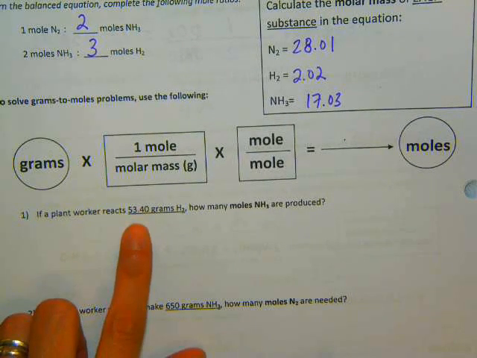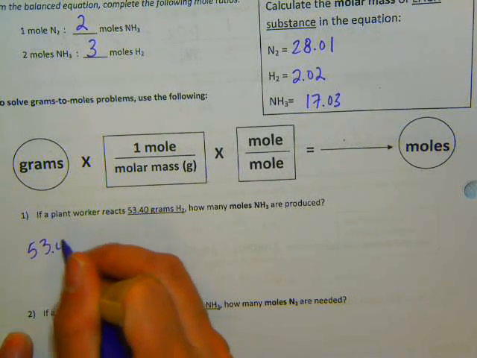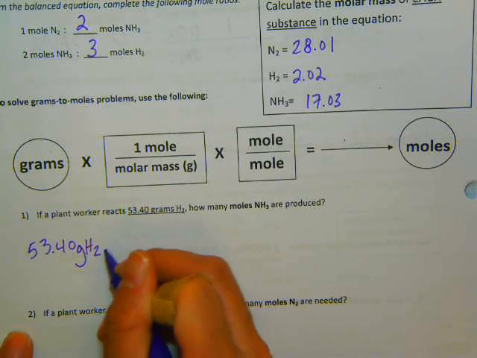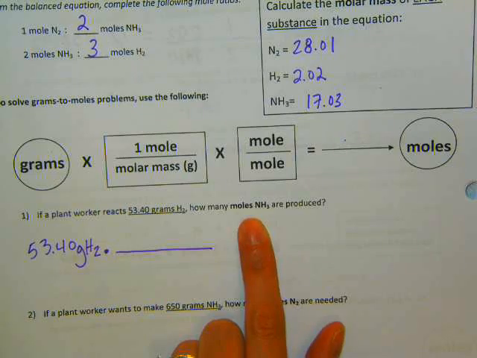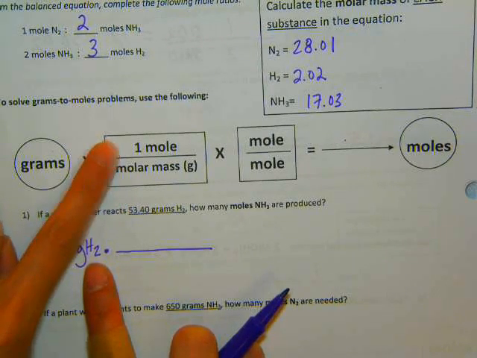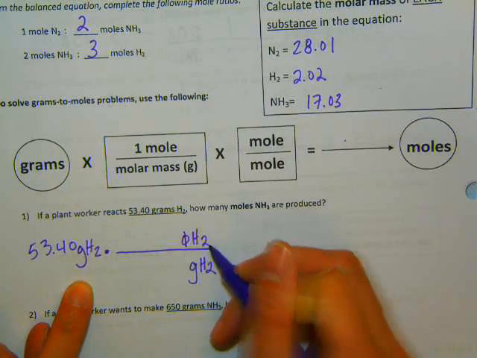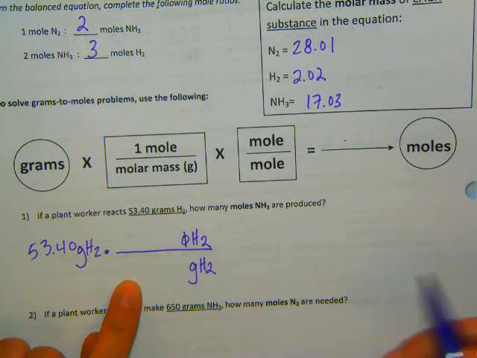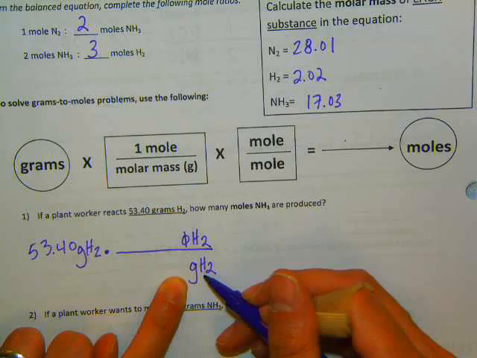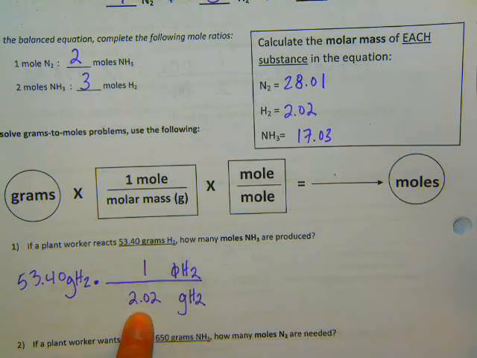So, like Angie mentioned before, always start with what we're given, the 53.40 grams of H2. My goal is I want to get to moles of NH3, okay? So I start with grams and grams. I need to go from the molar mass to the mole. So molar mass, grams of H2, because that'll cancel out, to moles of H2. But where do I get these numbers? So grams of H2 is here. These would all be grams, right? So 2.02. Remember, that is always equal to 1 mole, right?